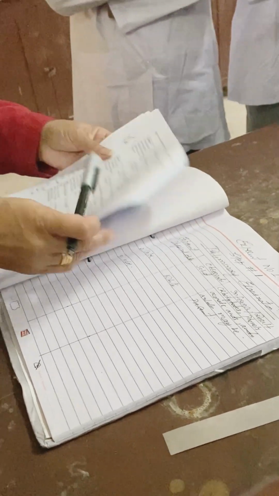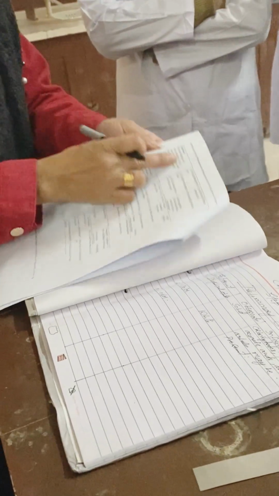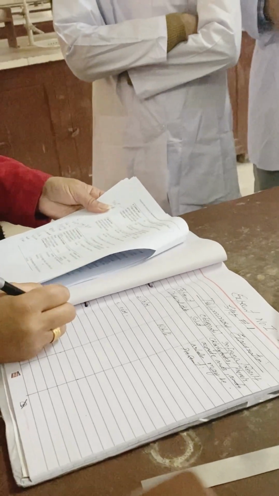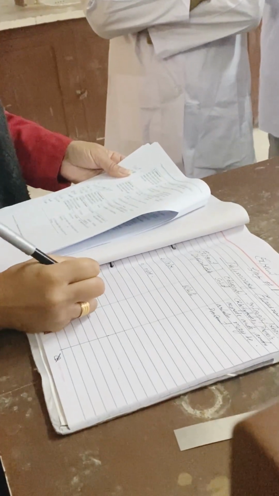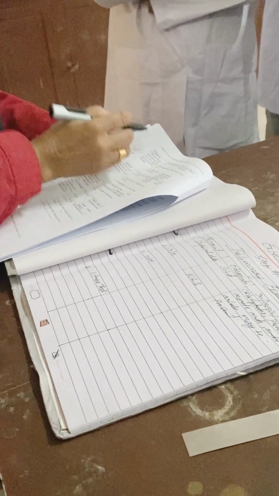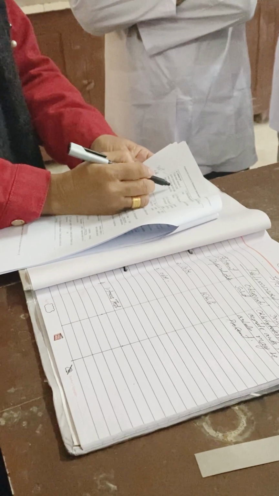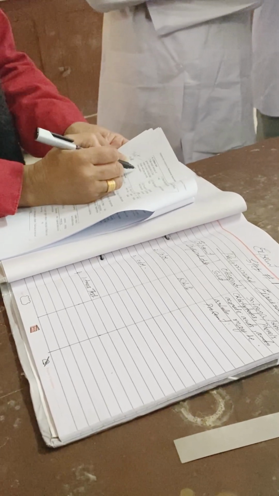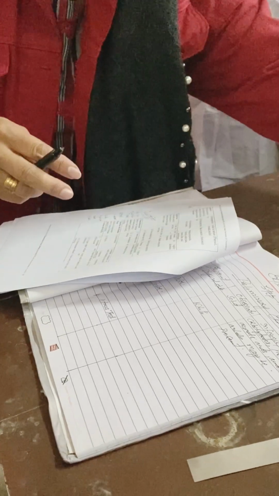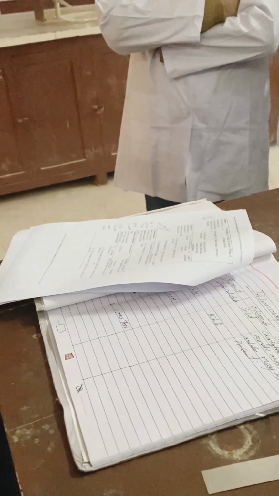Then you will jump to the next page, which is your litmus test. You have to write down litmus test is number 4. You will write down the whole test: take a small amount of the given compound in 2 ml water or ethyl alcohol, shake well, and then test with a litmus paper. Simple. You will just take 1 to 2 ml in a test tube. Do you have a test tube? Yes. So 1 to 2 ml, you will just add a little bit of the compound like this.